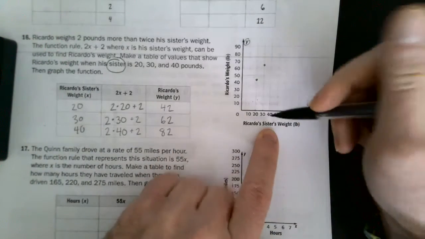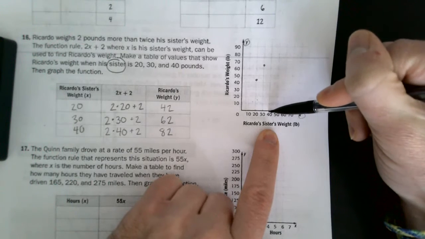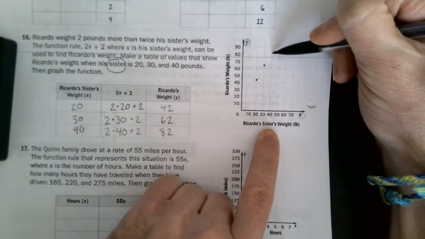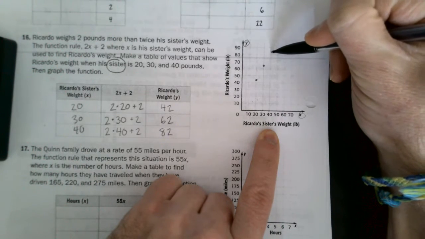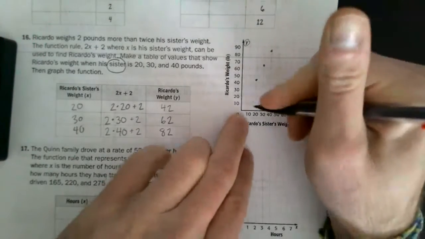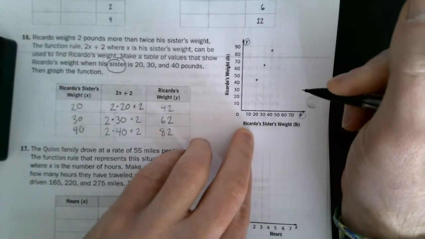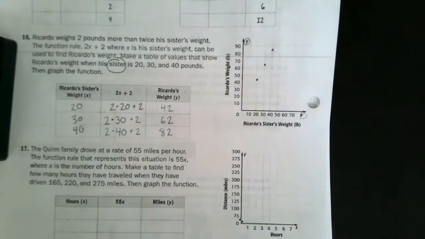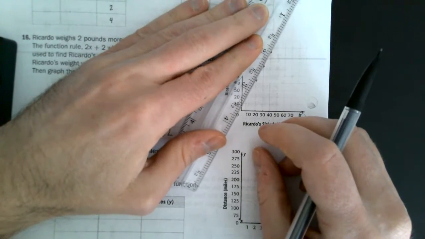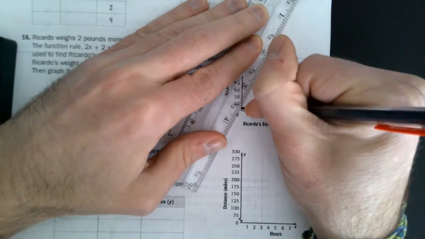So that's the next number we're going to graph. We're going to go down to 40 for Ricardo's sister. Then we'll go right up from that to 82. That looks pretty straight to me. Now, I'm just going to add one more point. Well, actually, I'm not going to add that point. So I'm going to actually connect these. This one's actually not going to meet up with 0.